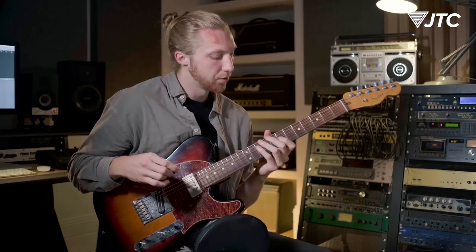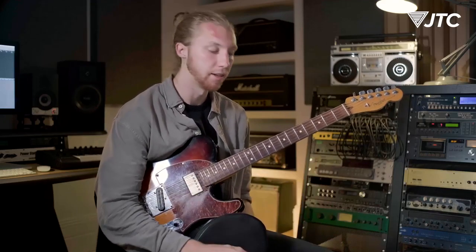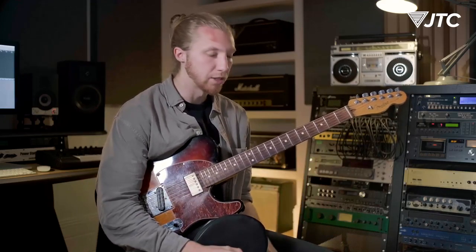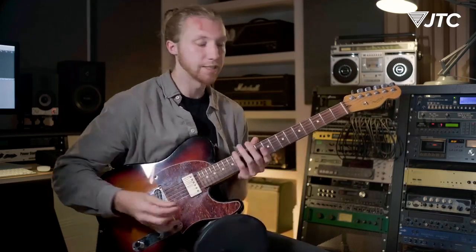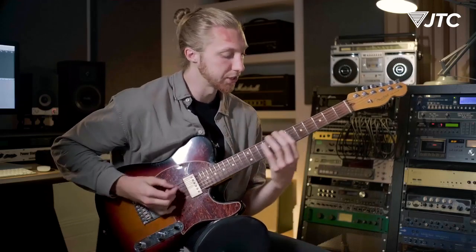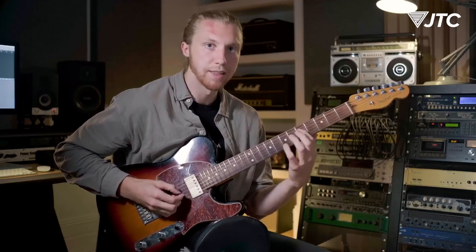Then the next step, once you're familiar with the shapes, is I think it's really valuable to start knowing exactly what you're playing down to an intervallic level. And the pentatonic boxes are great to start this process. So every note has a number. In the pentatonic scale, we have 1, a flat 3, a 4, 5, and a flat 7. And those notes just repeat.